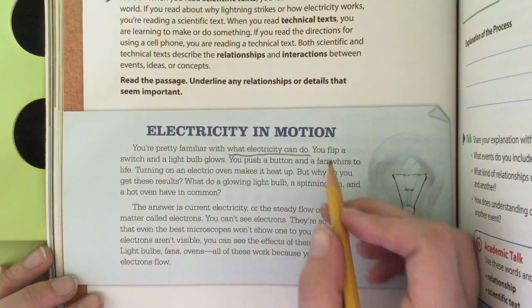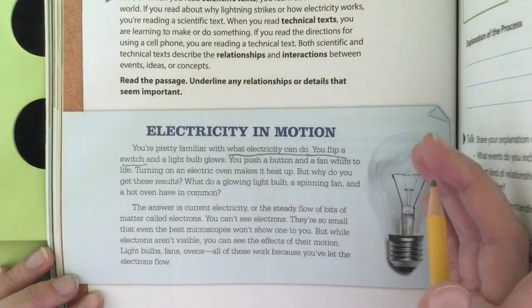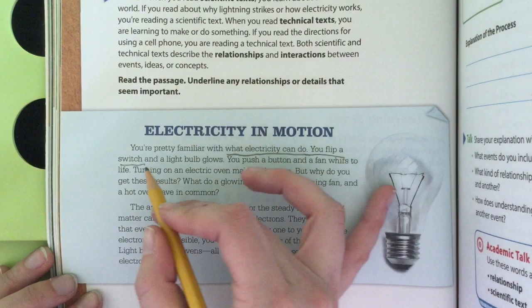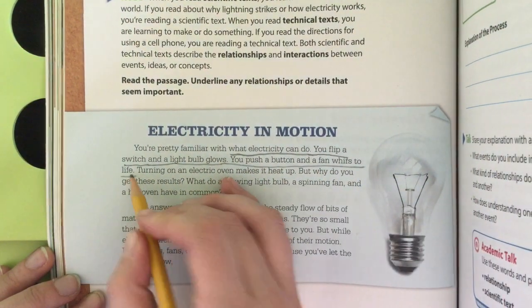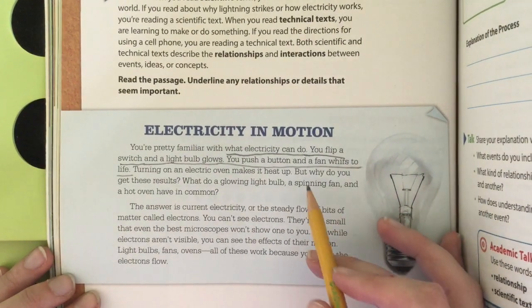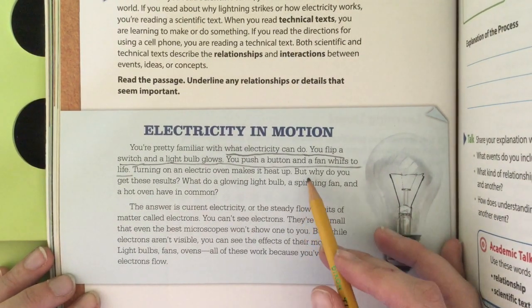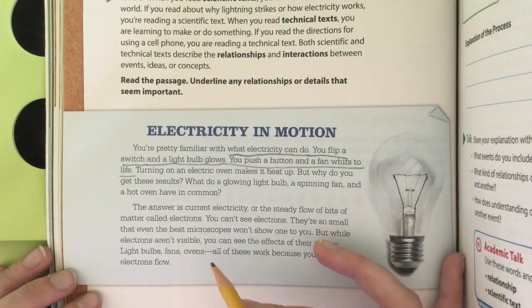We might also underline the examples. You flip a switch and a light bulb glows. You push a button and the fan comes to life. Now, the rest of the paragraph there is just kind of asking us questions. It's not really giving us any important information.